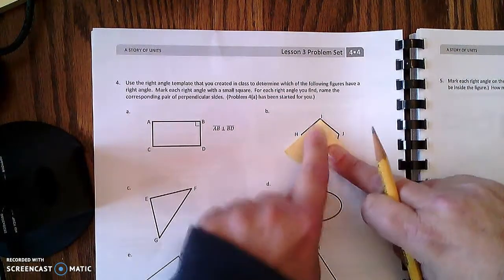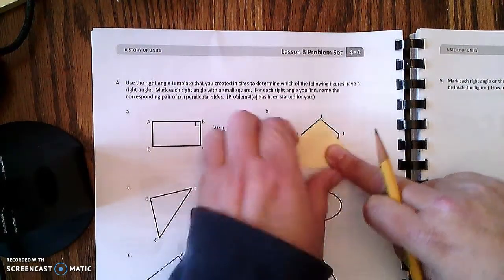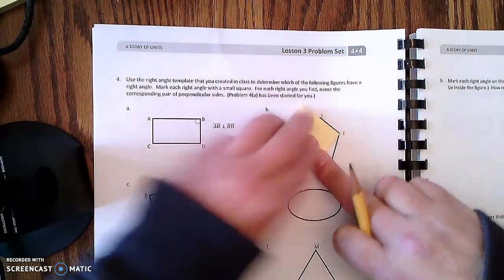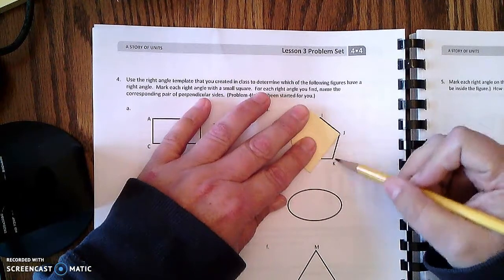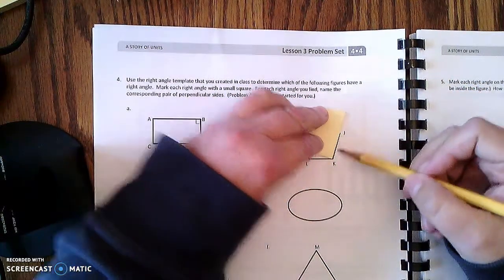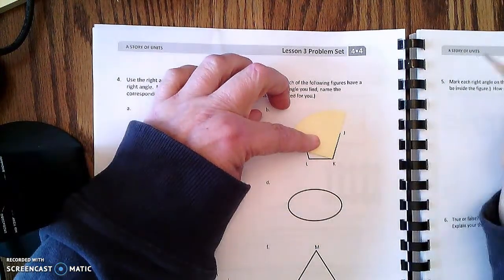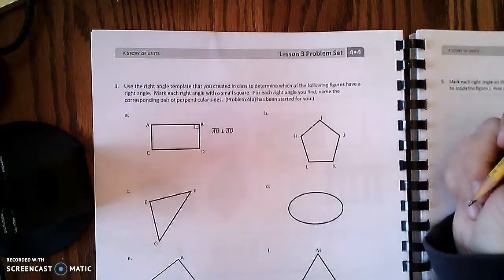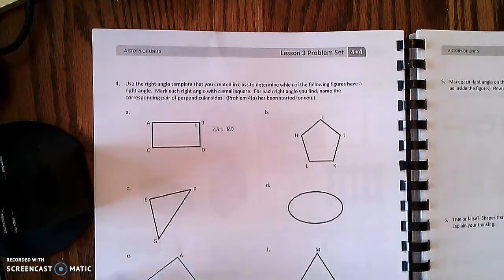IH is not perpendicular to IJ. IJ is not perpendicular to JK. JK is not perpendicular to LK. So, this one has none. Let's try shape C.